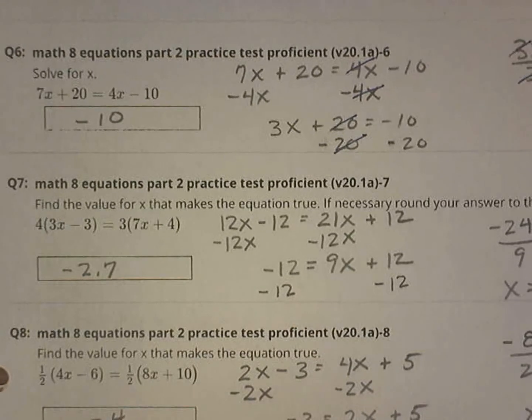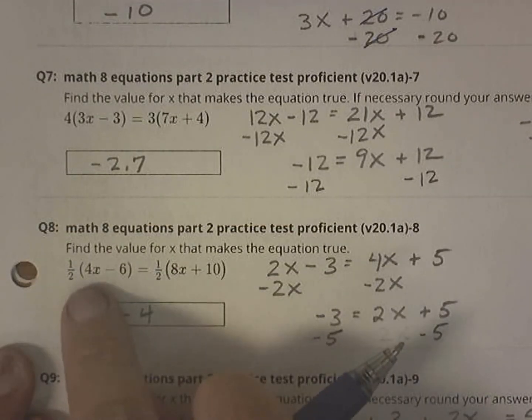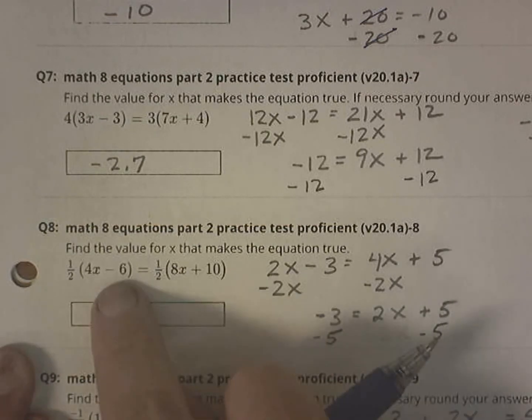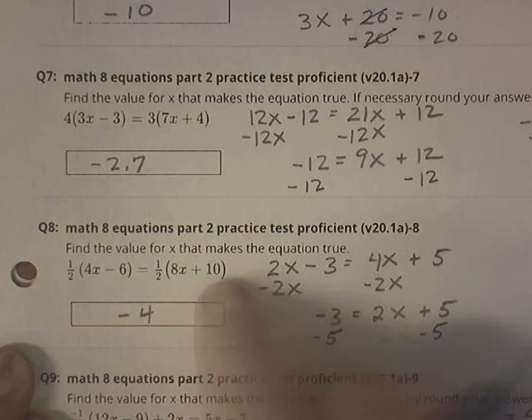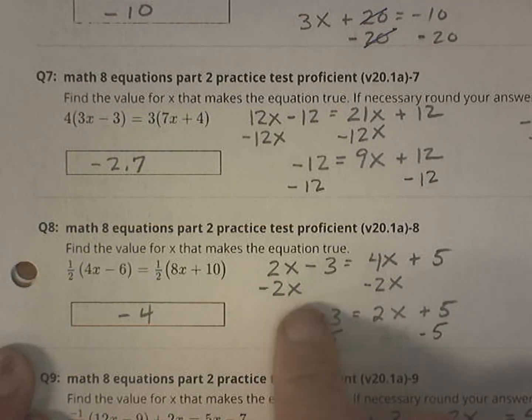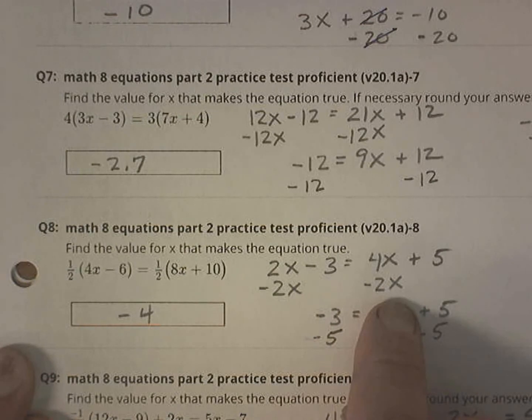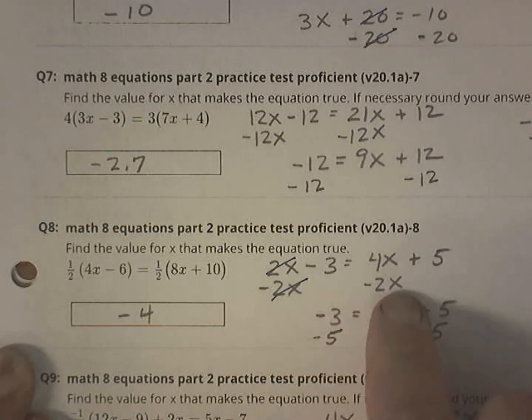Once again, notice that we have x's on both sides with some distribution. So half of 4 is 2x, half of 6 is negative 3, half of 8 is 4x, half of 10 is 5. So there's my distribution step. I could either subtract 2x from both sides or 4x from both sides. Once again, I want the 2x so that my x's stay positive.